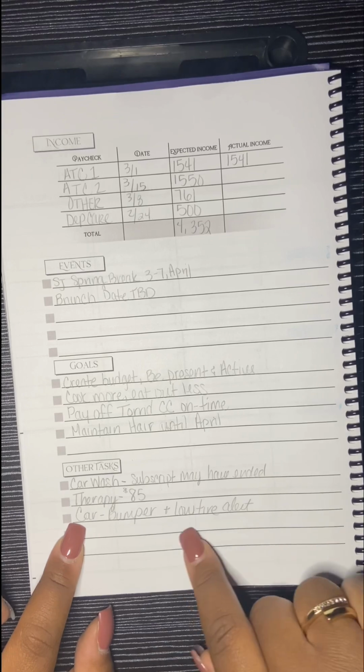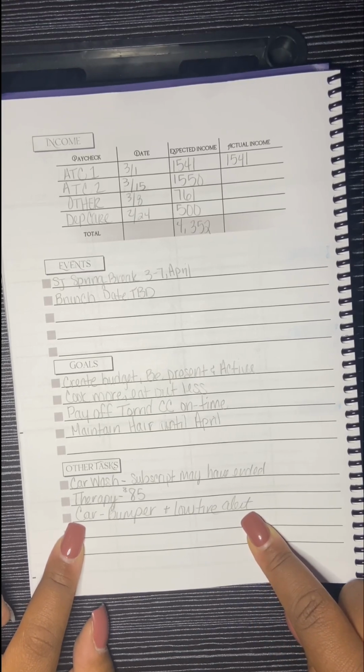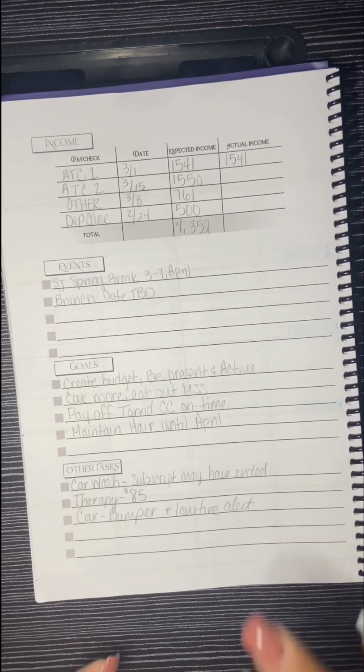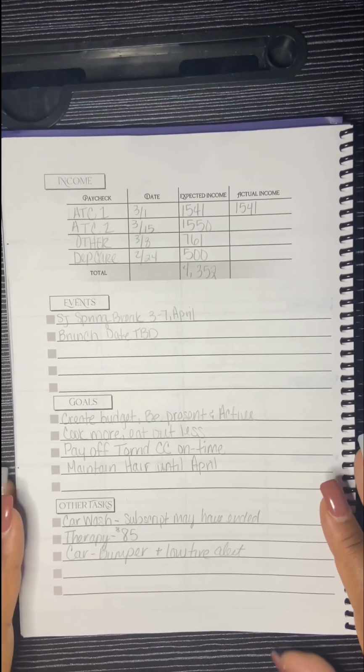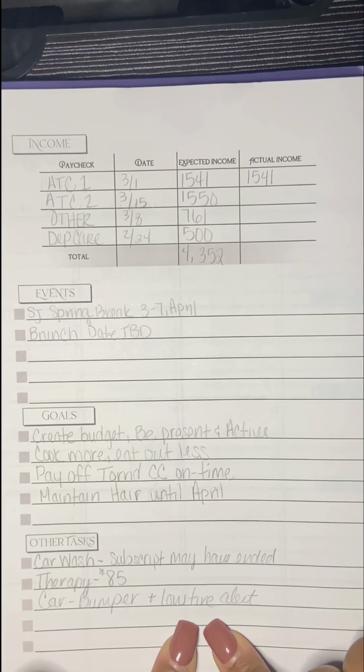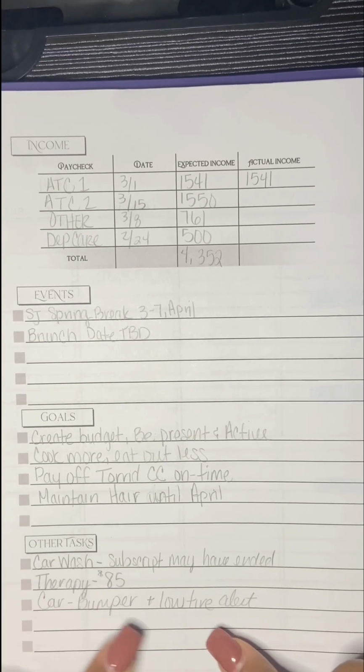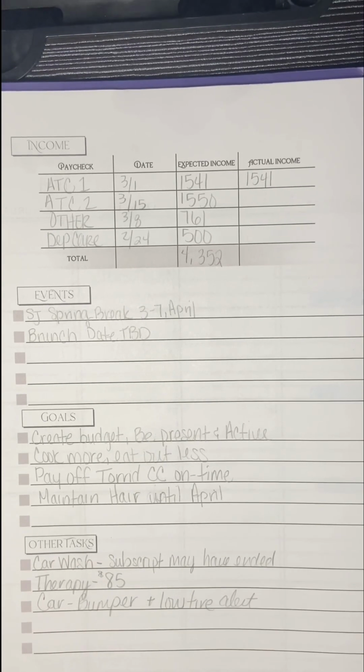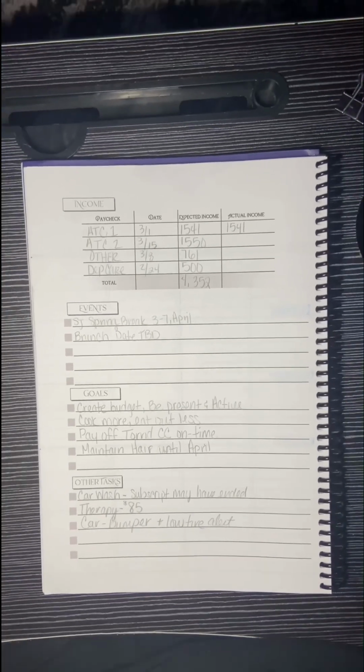Okay, and I also have a low tire alert on my dashboard, so I need to get that looked at. And so I'm going to keep that in mind. I'm probably not going to do that or that, but I want to keep it in mind. Okay, don't judge me. All right, so moving on.